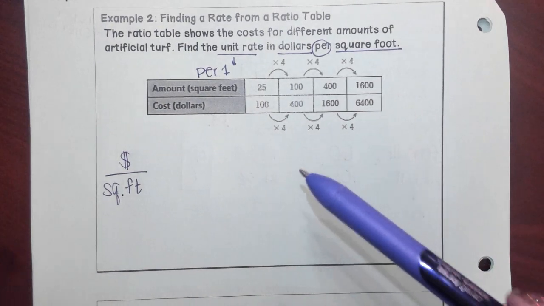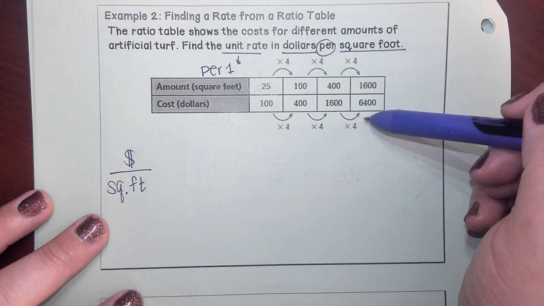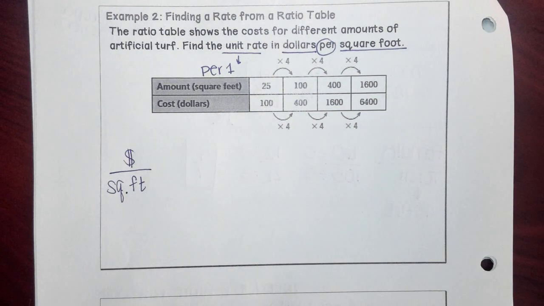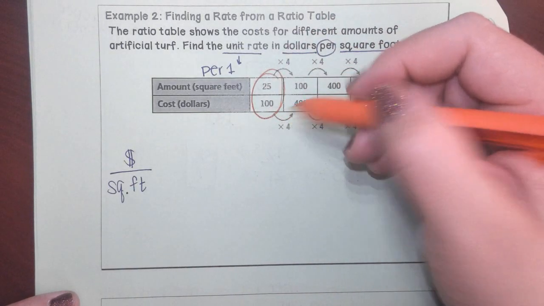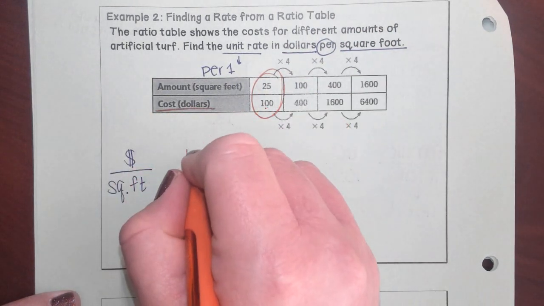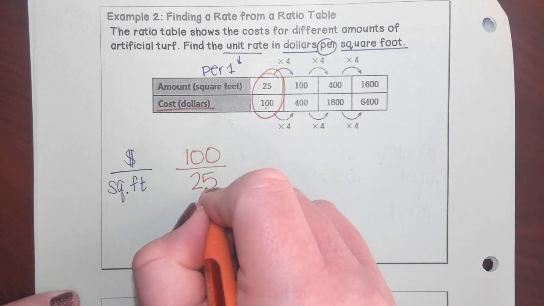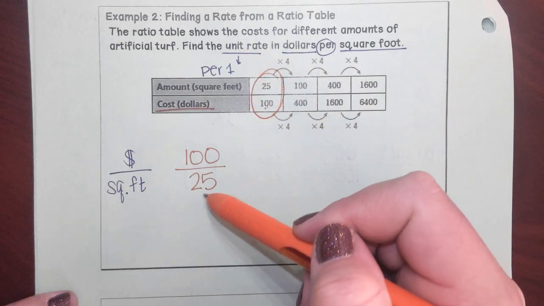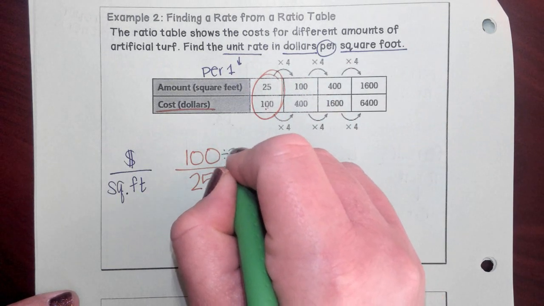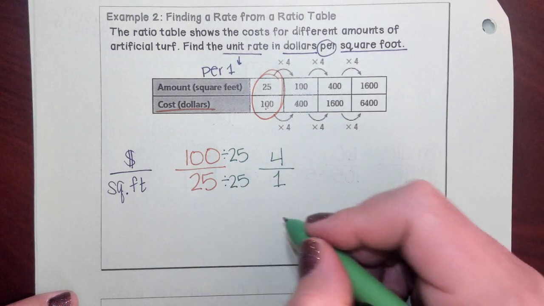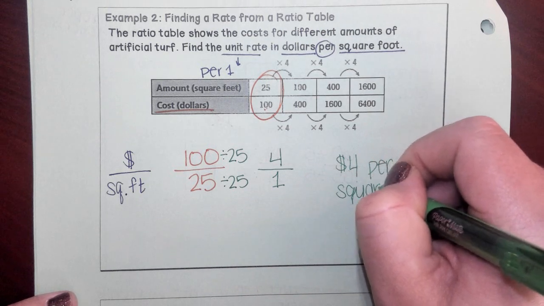So what we can do, since this is a ratio table, this means all of these are equivalent. So they all are equal to the same thing. They're just kind of, if you're seeing here, being multiplied by 4. So I'm going to start with my first one just so I have to simplify the least. So if you notice, cost is on the bottom. So 100 is my cost. I'm going to put that up top with dollars. So be careful with there. The square feet is a 25, so that's going to go here. But I want the unit rate, so I want per 1 square foot. I'm making my denominator 1. So I would divide by 25 here, divide by 25, and I would get 4. So my unit rate here would be $4 per square foot.